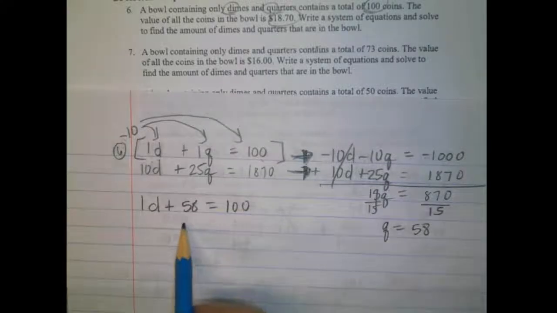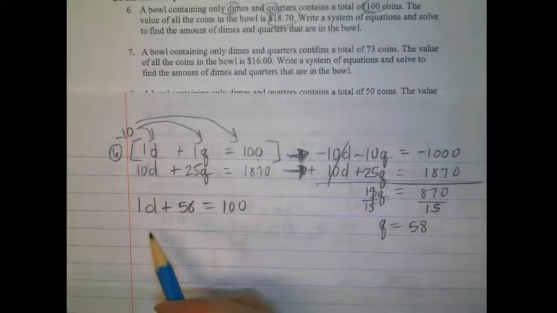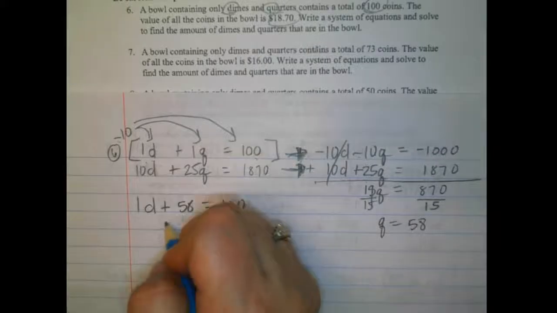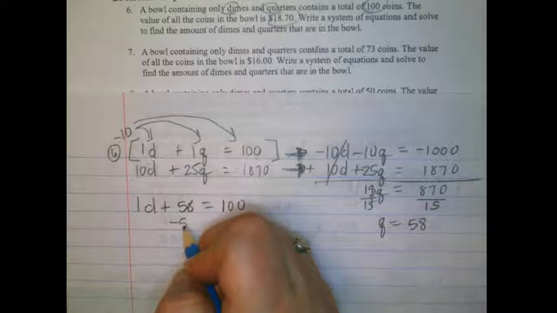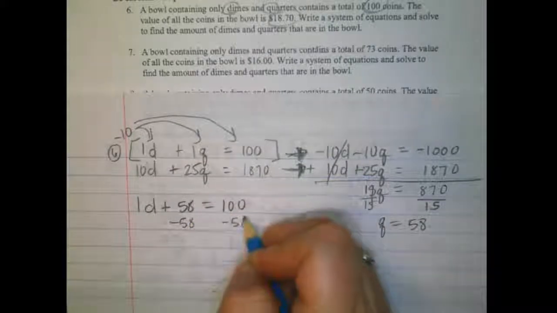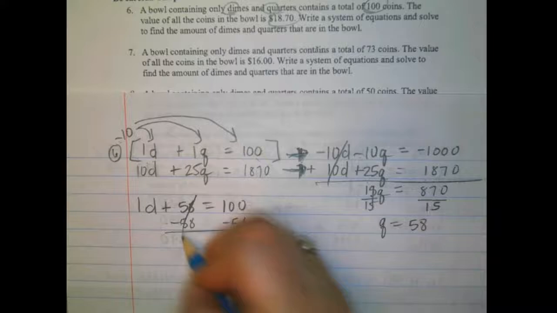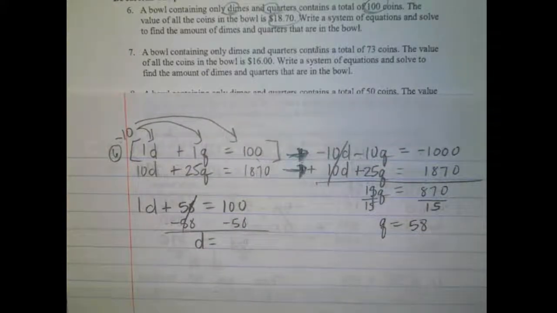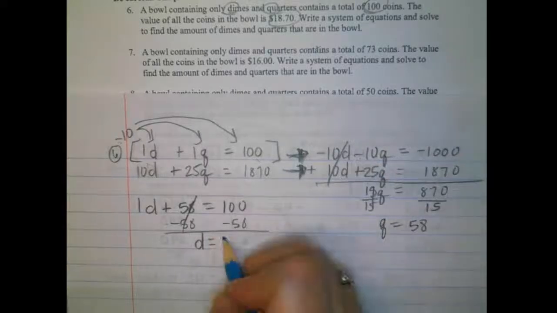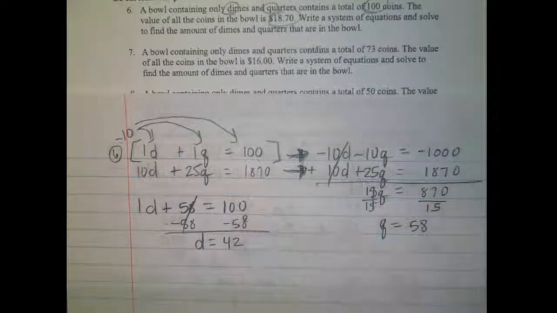Right here. Yeah, add the opposite. What's the opposite of positive 58? So I'm going to do minus 58 from both sides. Right? What does D equal then? 42 again, right? It just keeps working that way. Different questions, same answers. Kind of weird.